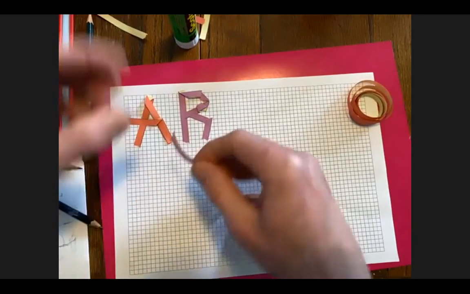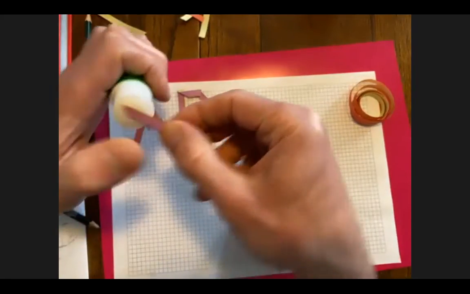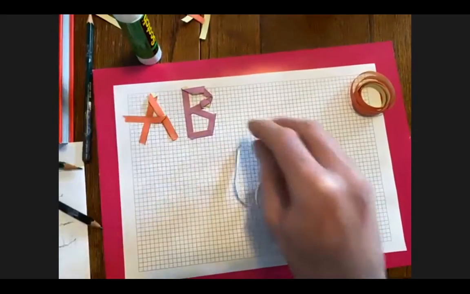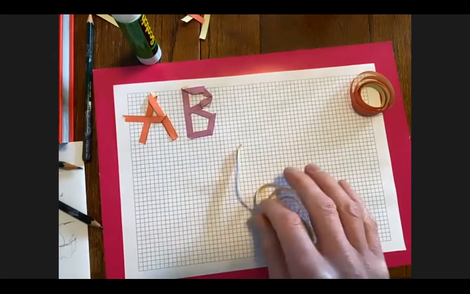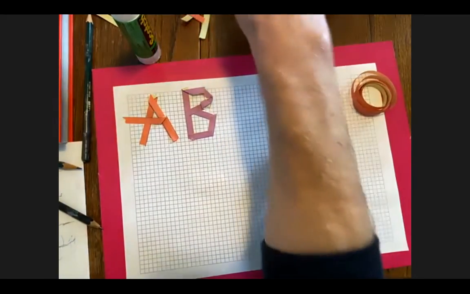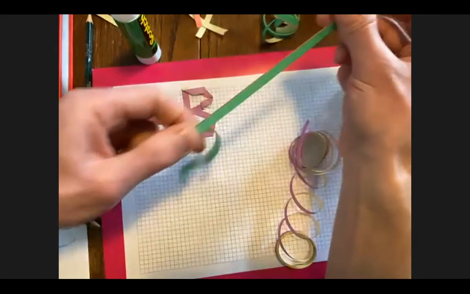Yeah, I guess there's no real way to do it, is it? It's whether you want to be a bit more neat or a bit messy. Exactly. I quite like trying to do it out of one piece, because it feels a bit more of a challenge.